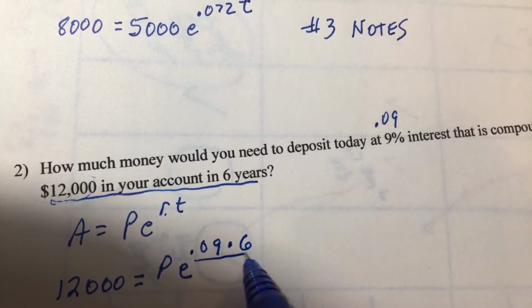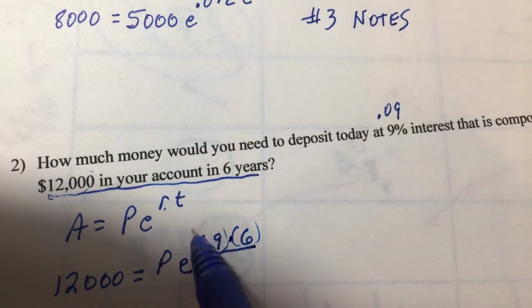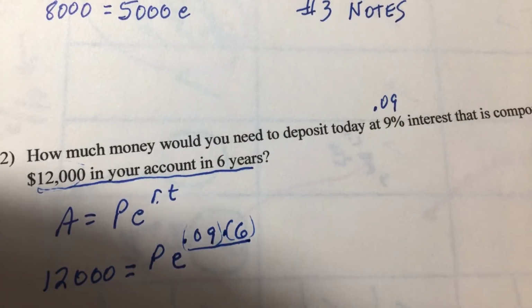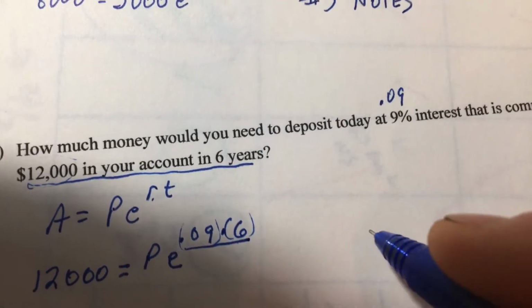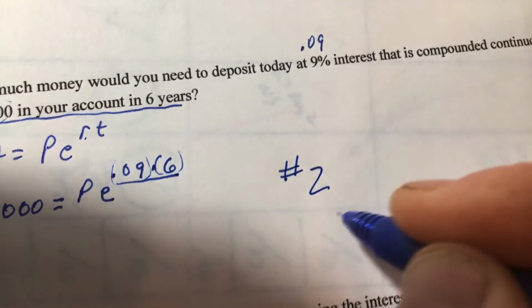Again, I would multiply those two together. Then on that one, you can actually use number 2 in the notes for help.